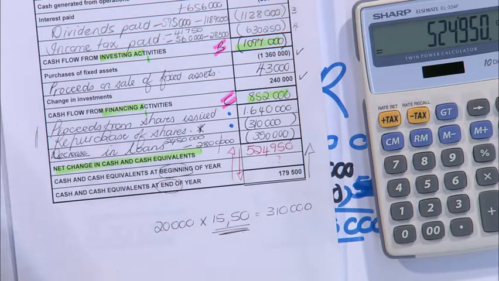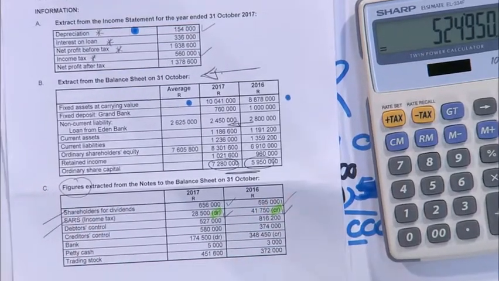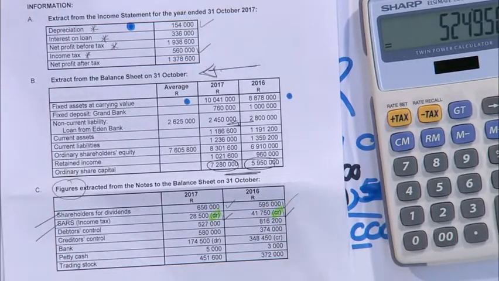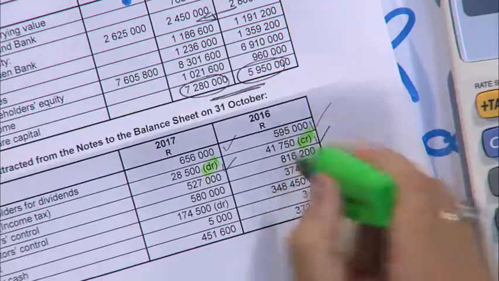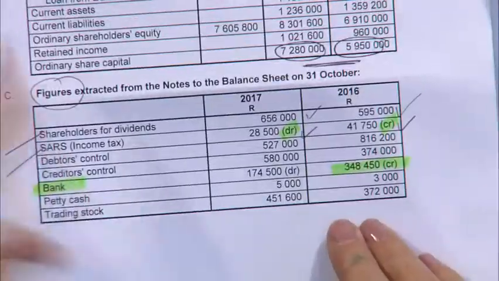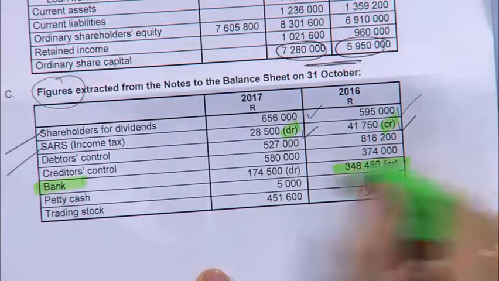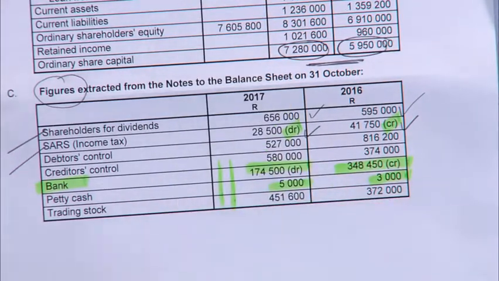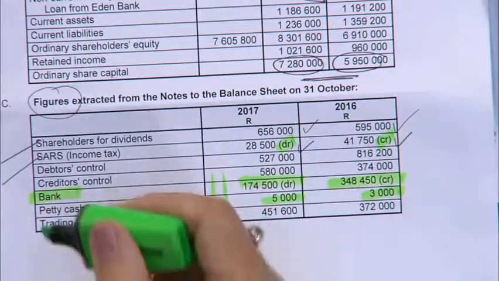Let's go find our cash at the start of the year. Back to the balance sheet. Watch out for cash. Quickly, why am I saying watch out for cash? Think bank account. Think what you don't like. You do not like a credit. Why not? Because a credit is an overdraft. Watch out for petty cash. So look at those 4 amounts quickly while I write them down. Okay? I'm going to take this page away. Look at those 4 amounts for bank and petty cash.